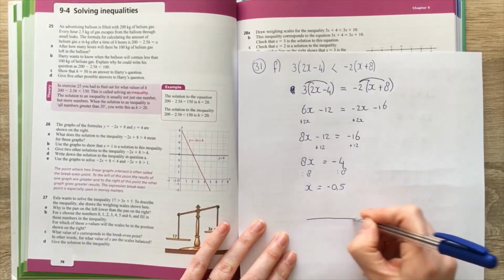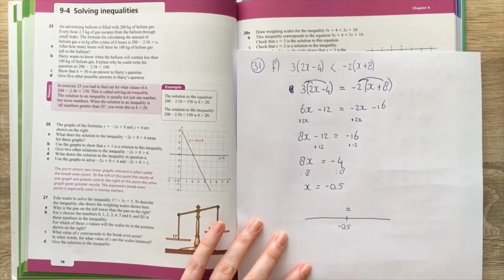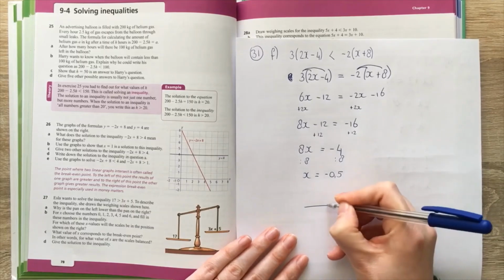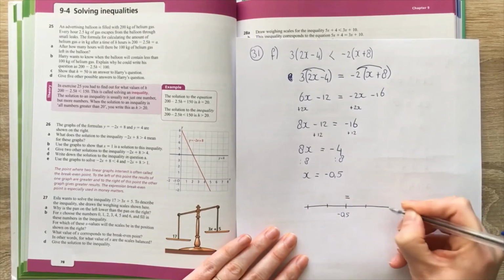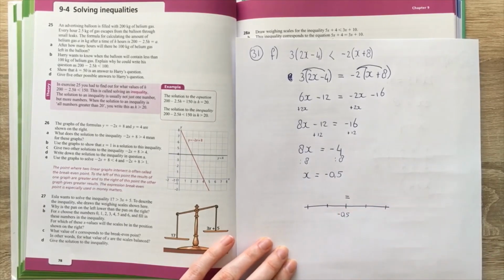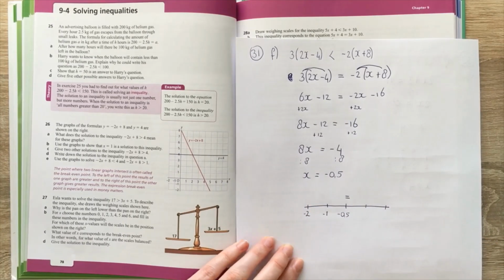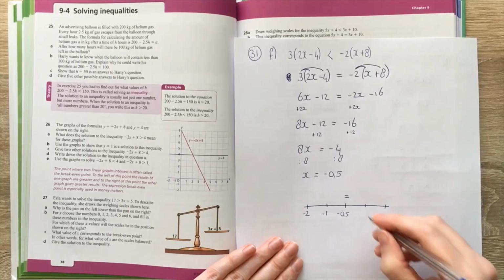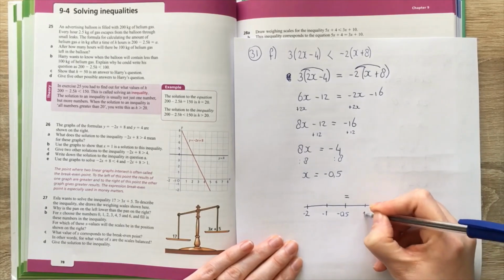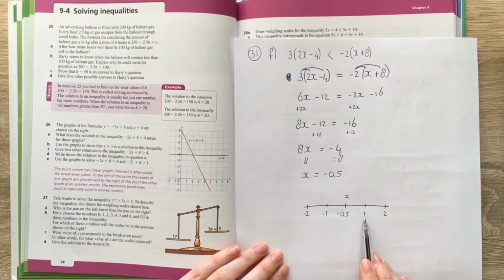So I make a number line and I put my solution, minus 0.5, in the middle. I have to choose two whole numbers to the left and to the right on this number line. So I would just go with minus 1 and minus 2 on the left. Just choose whole numbers to make it easy for yourself. And on the right hand side, I'm going to go with 1 and 2, but any other numbers larger than minus 0.5 are fine.